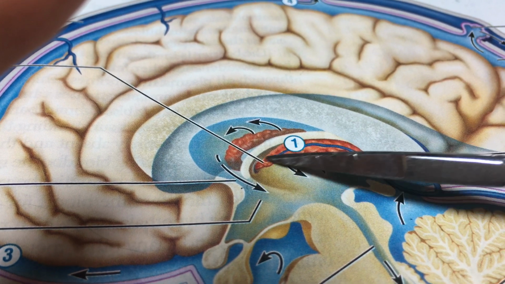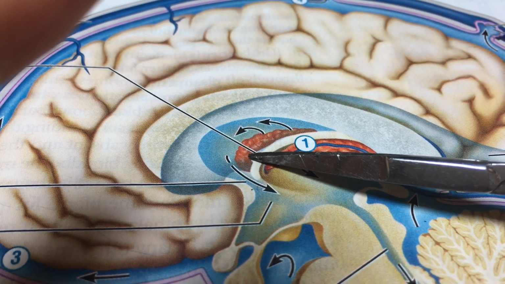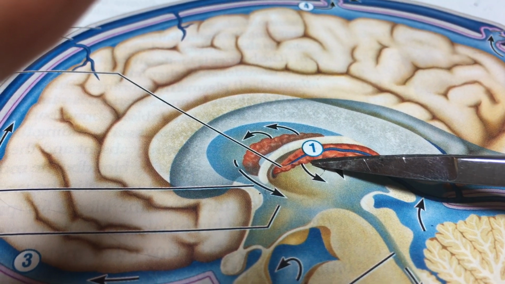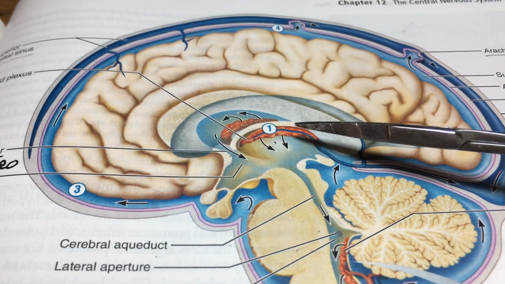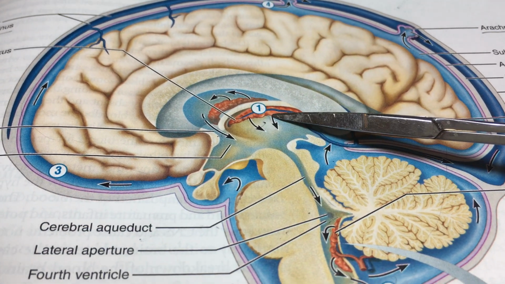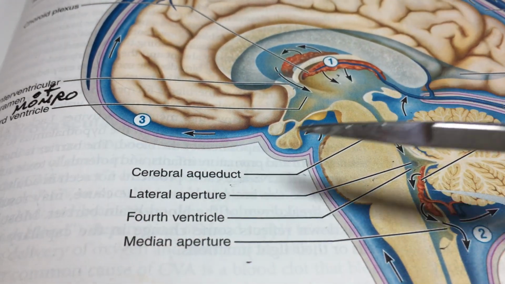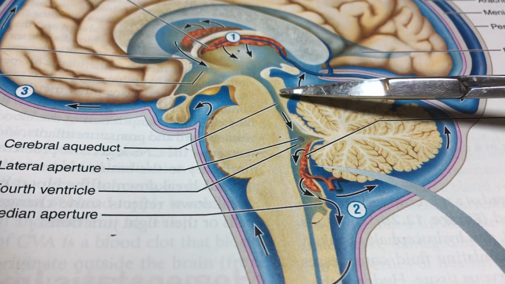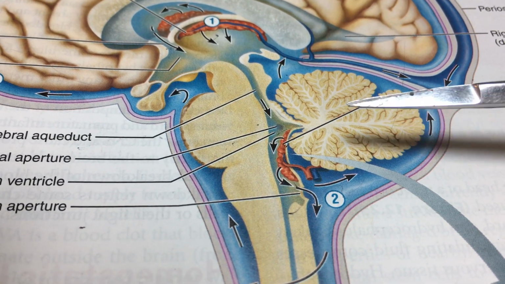So what's the source of cerebrospinal fluid? It's from the capillaries referred to as the choroid plexus. And they are present in the lateral ventricles and in the third ventricle. And then we get flow. You see it's flowing down this way through the cerebral aqueduct into the fourth ventricle, which is right in between the pons and the cerebellum.